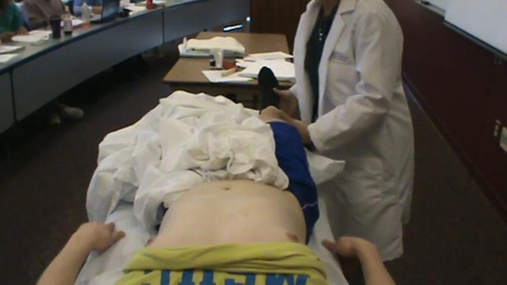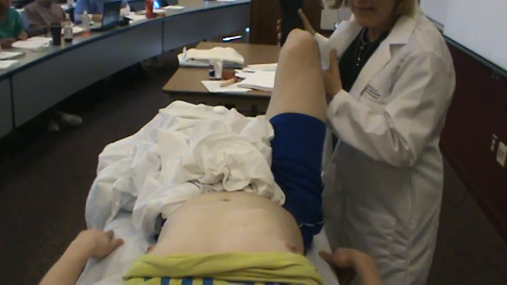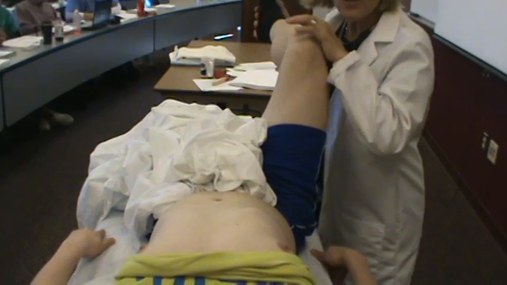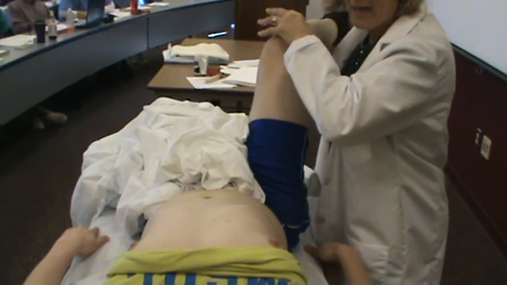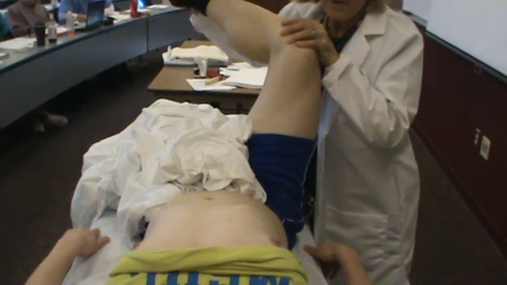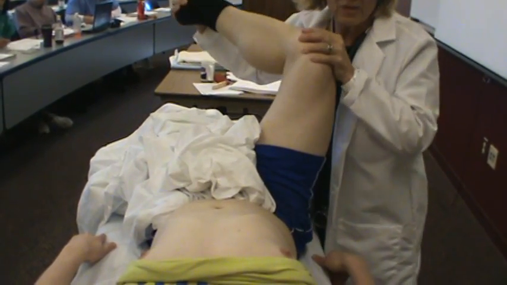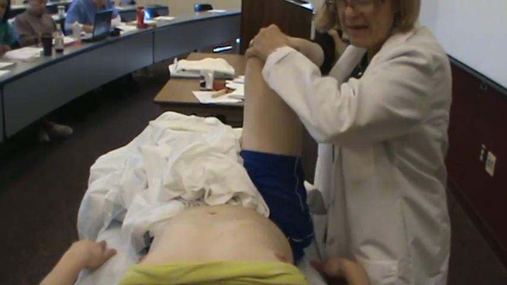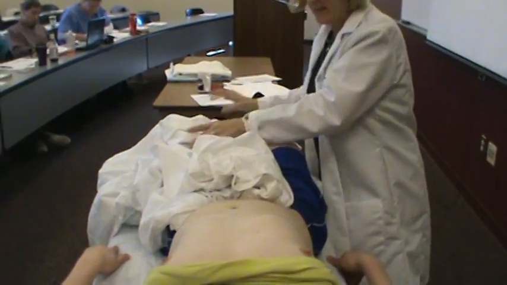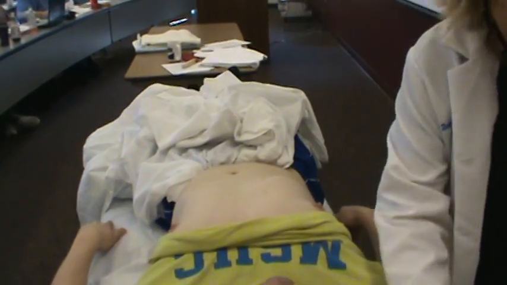And then the obturator maneuver, I'm just going to bring you up to about 90 degrees here of hip flexion, and just relax, and I'm going to internally and externally rotate the hip. Just by doing this, this moves the obturator muscle, and a positive would be pain. Okay? Put you back down.